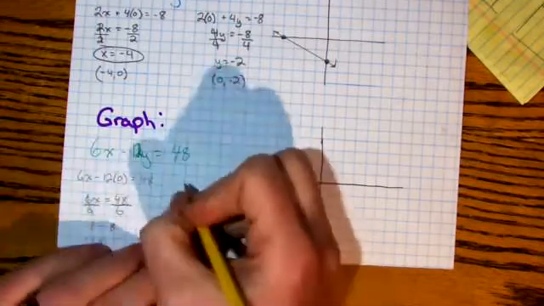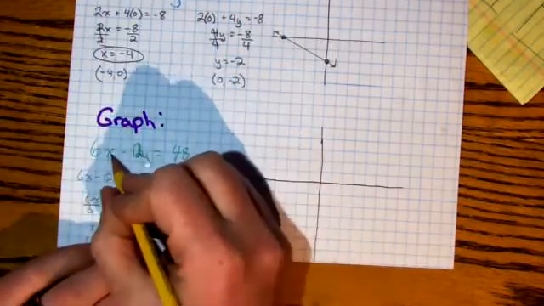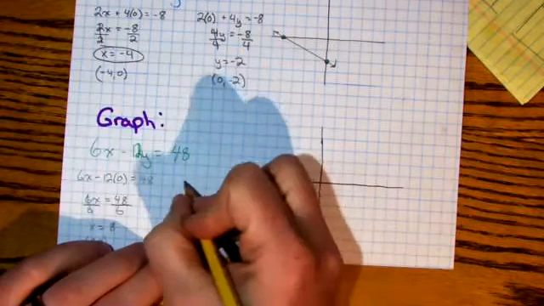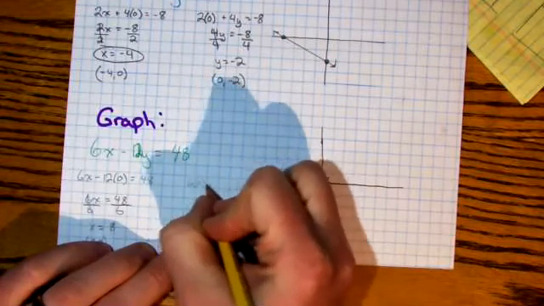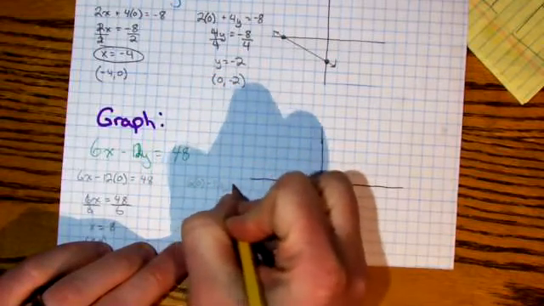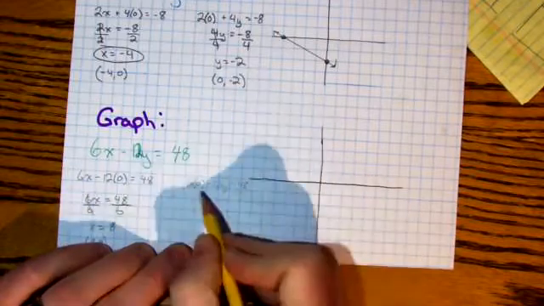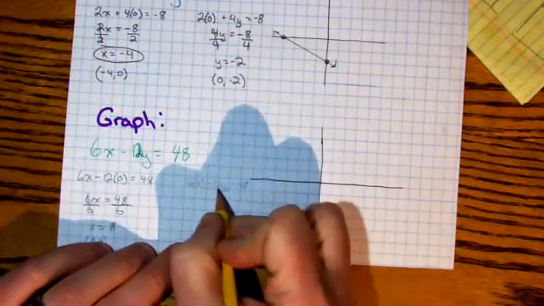All right, so we have our x-intercept. Now we need to do our y-intercept. Remember, to find our y-intercept, we plug 0 in for x. So we will have 6 times 0 minus 12y equals 48. 6 times 0 is 0, so we have 0 minus 12y.